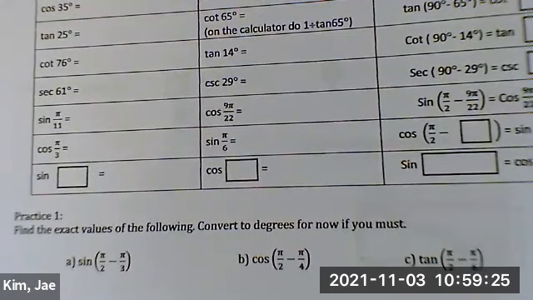Either way. What do you think you're going to do? You think you're going to change the angle? Well, I don't know.